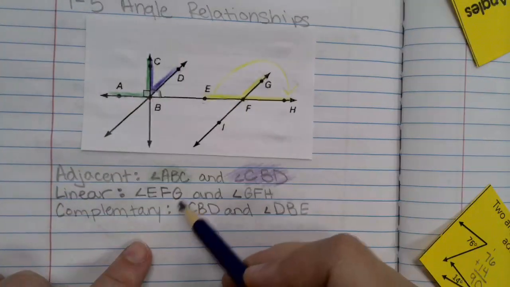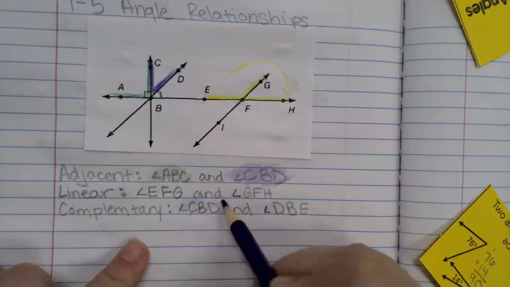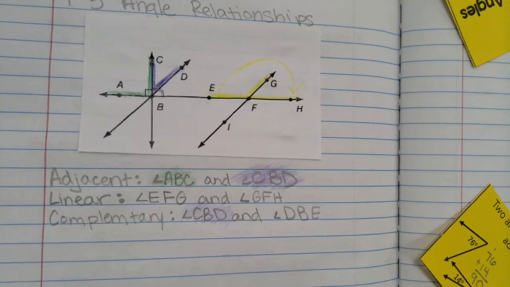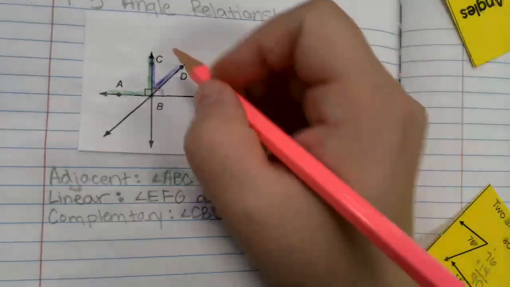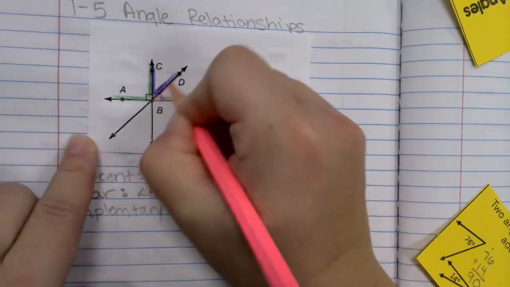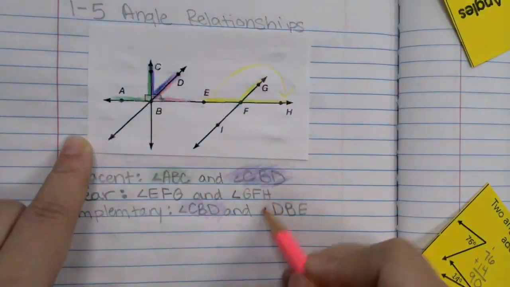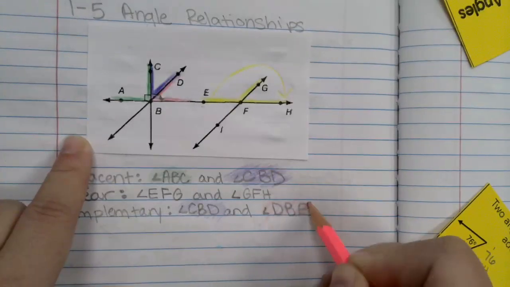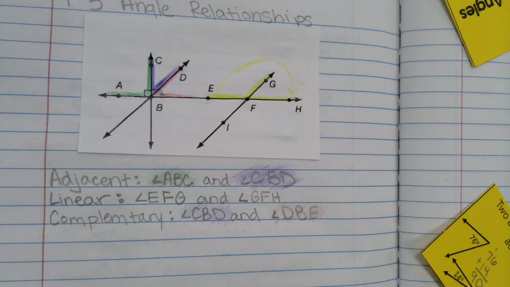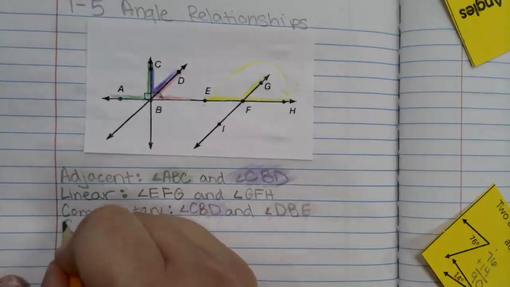So we have CBD there. And if I combine it with that, DBE. Good. All right, let's do a supplementary now.